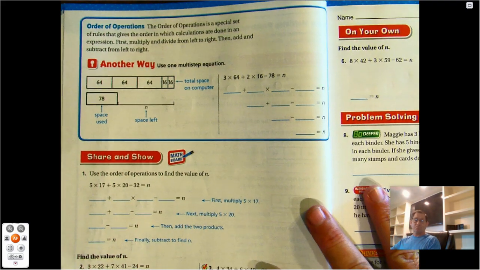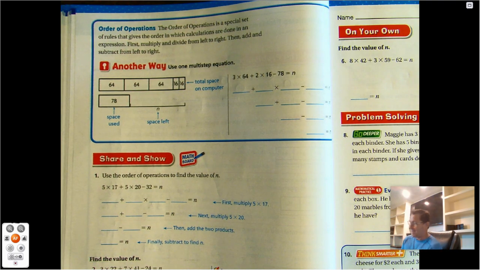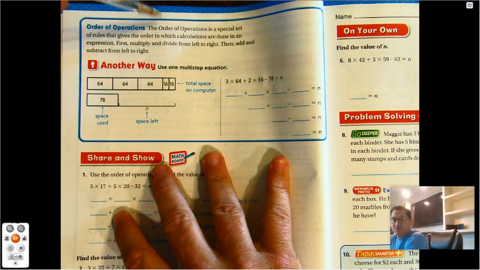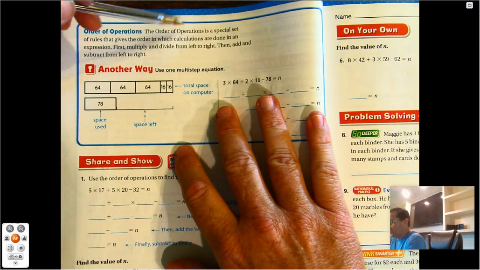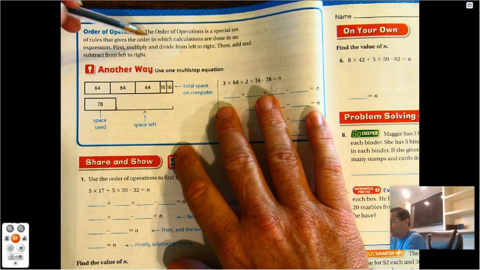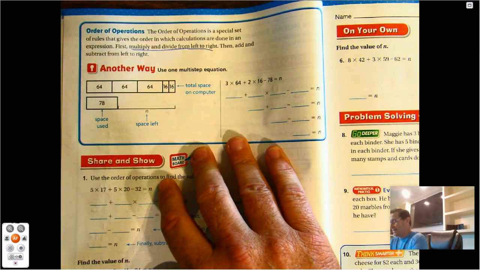The other way we can do this type of problem, and it's the same type of problem, it's just set up differently, and that's using the order of operations. You were introduced to order of operations in third grade, and remember that that's a special set of rules that gives the order in which calculations are done in an expression. First, multiply and divide left to right.